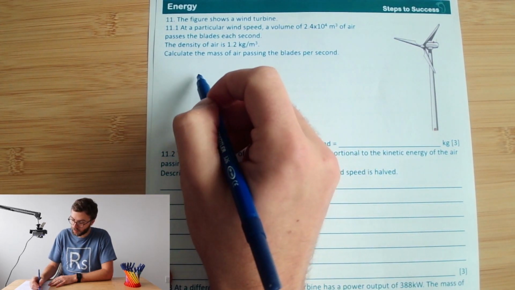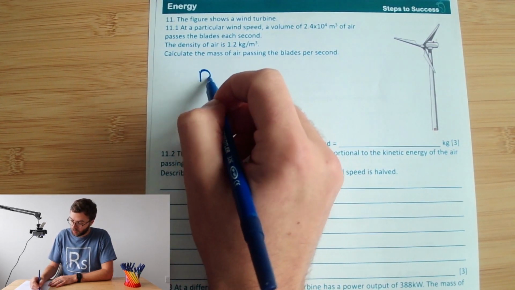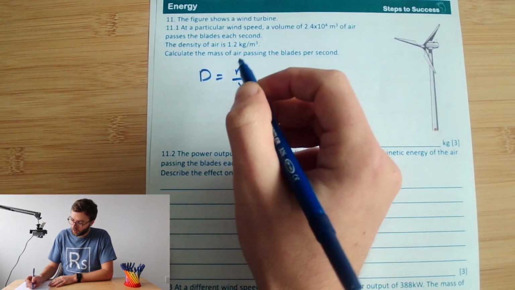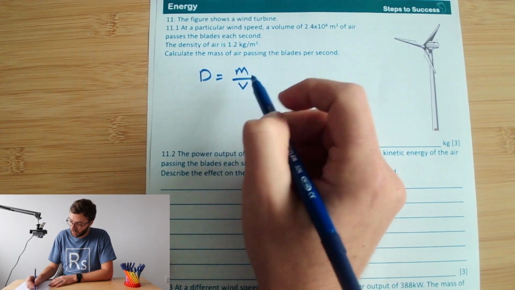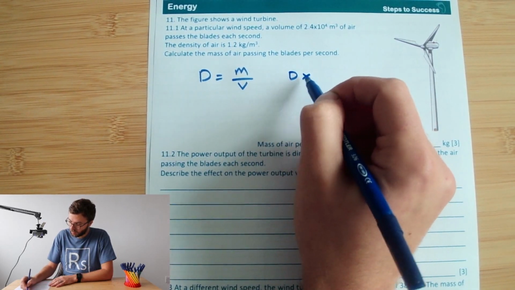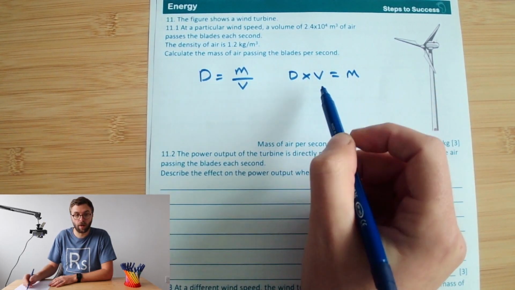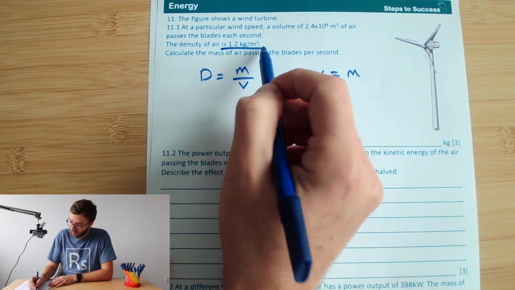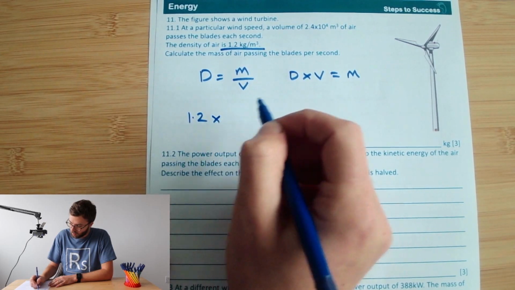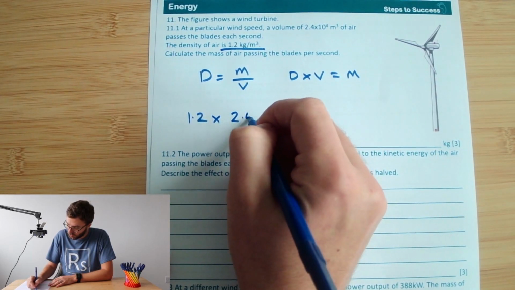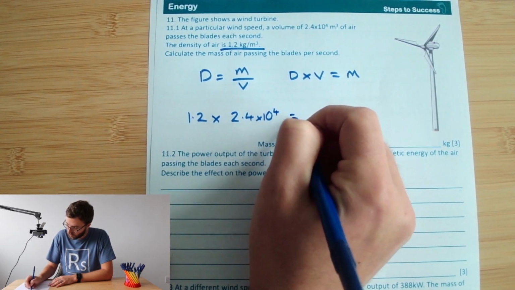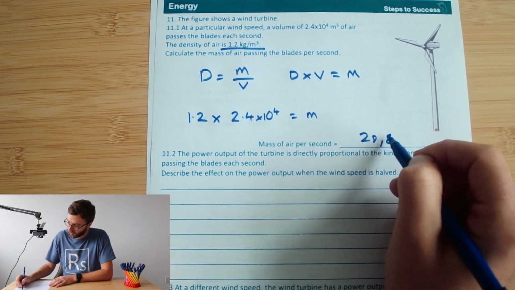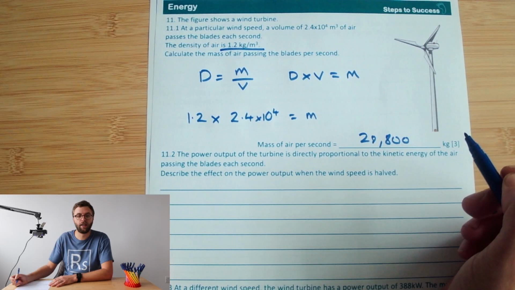So the first thing we want to do is use our equation density equals mass divided by volume. We're going to want to rearrange this because we want to find the mass. So we're going to bring the volume up by multiplying, so density times volume equals mass. The density of the air is 1.2 multiplied by the volume, which is here, 2.4 times 10 to the 4, will give us our mass. And if we work that out on our calculator, we get 28,800 kilograms.